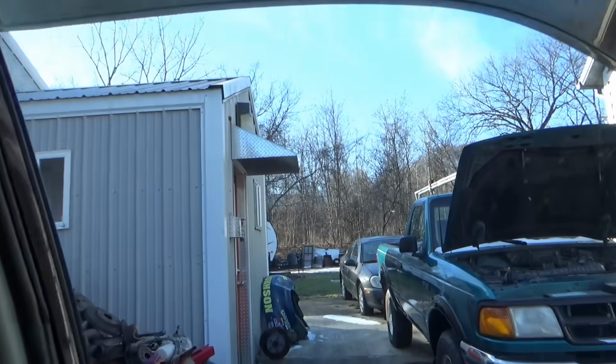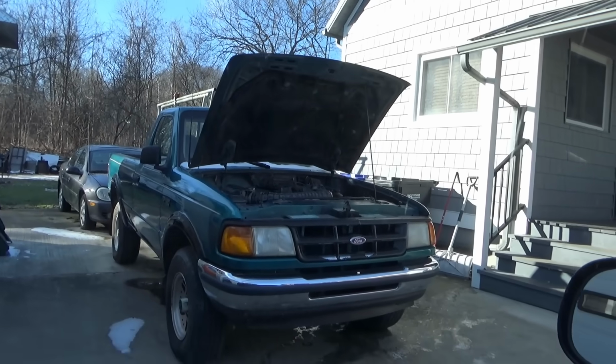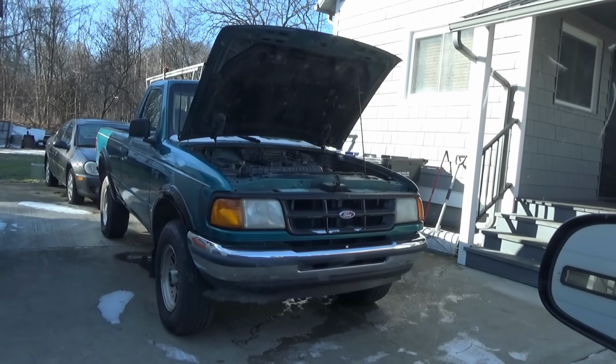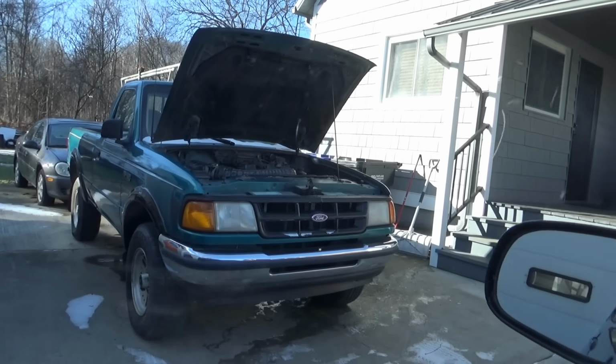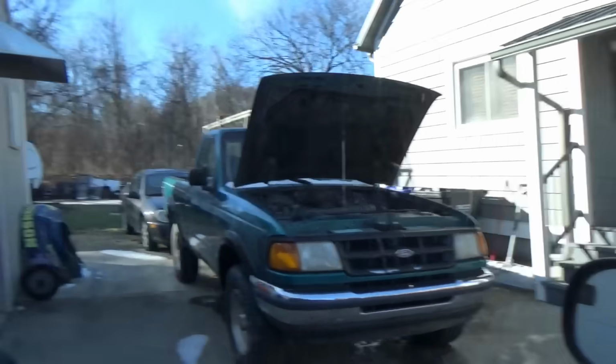This time we got called in for a 1994 Ford Ranger V6 4-liter engine. Pretty nice shape for upstate New York. I think they got it from an auction or something. 171,000 miles. And the shop owner says you turn it on, it starts up and it starts loping and runs super rich. Interesting.